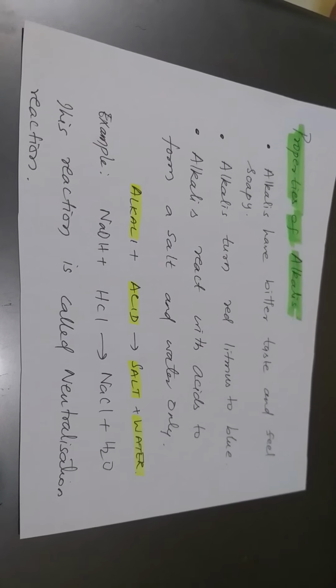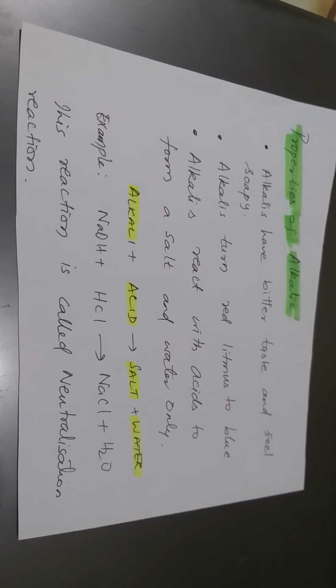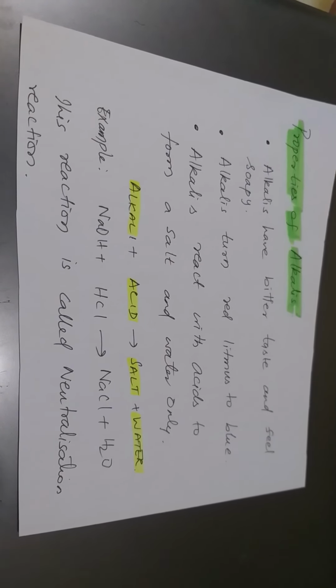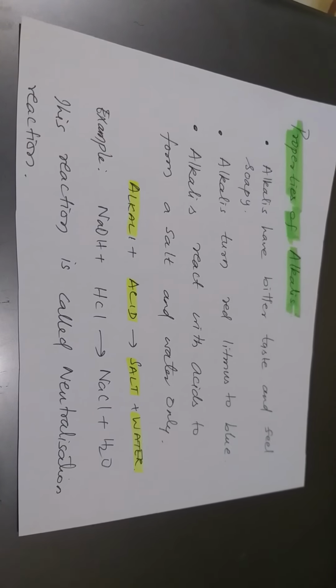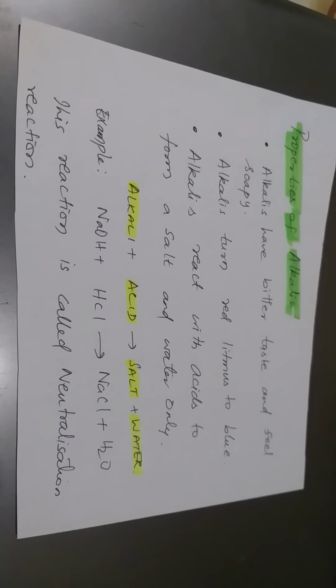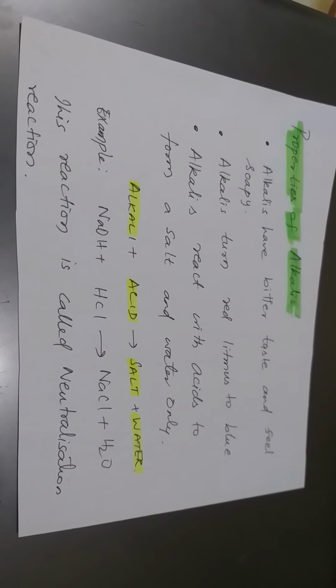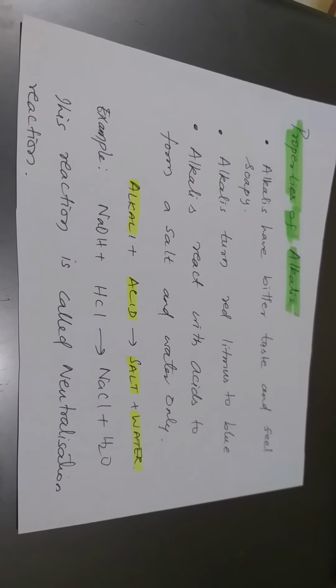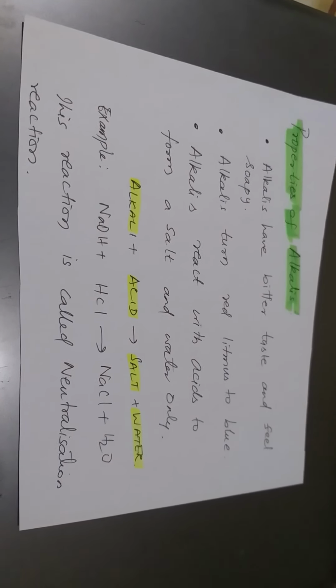So you should remember the difference between acid and alkali taste. Acids taste sour, whereas alkalis taste bitter, and we can feel it soapy. Usually alkalis are added in soaps and detergents that we use in our daily life.